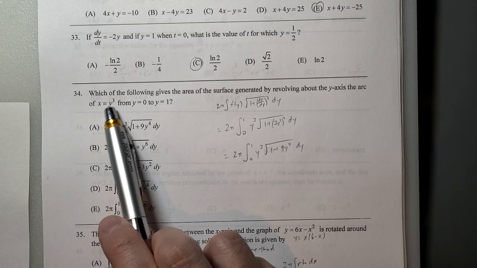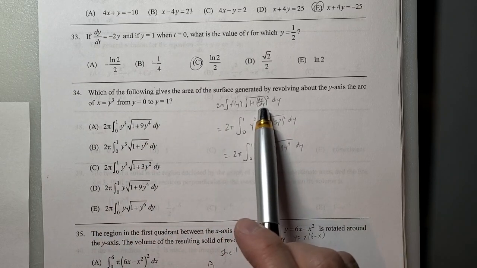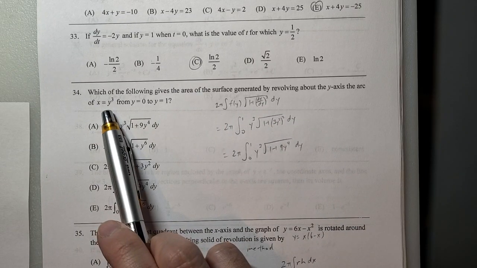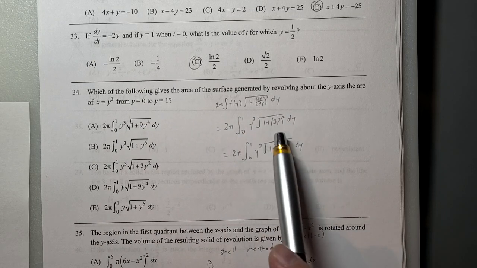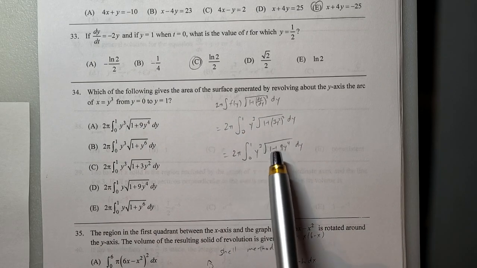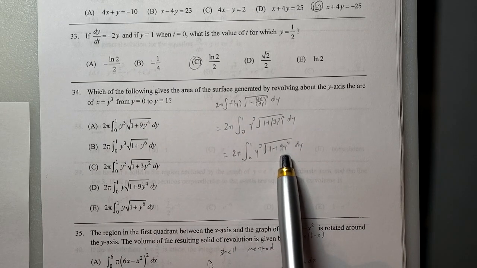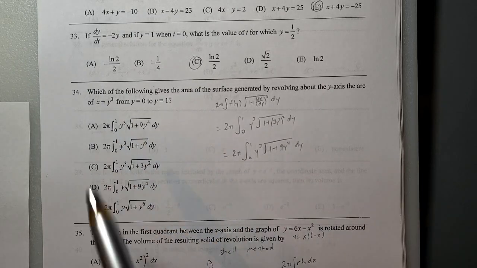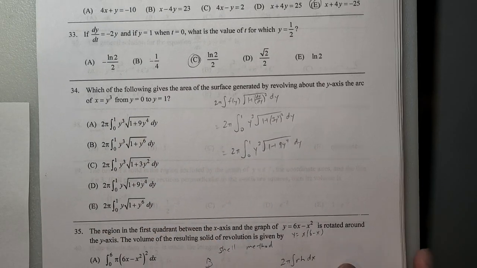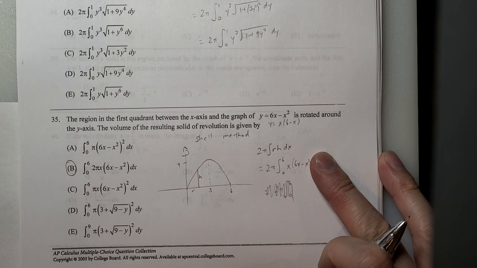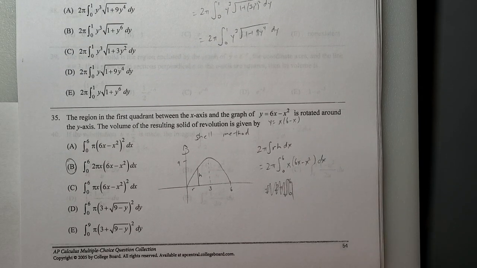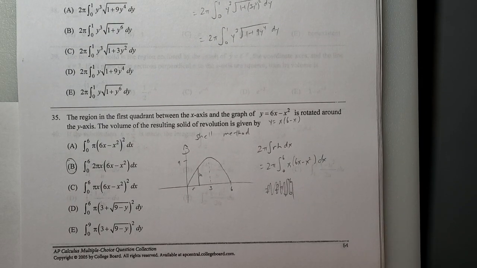f of y is just y cubed. dx/dy is 3y squared. So we put that there, and then we simplify, and it would be 9y to the 4th dy. So that would be A. Looks like, okay. This one also, they probably, I don't know if they asked this actually. Let me not say that more confidently.